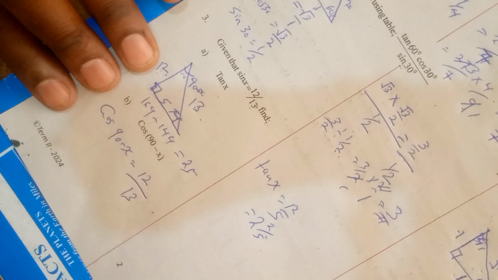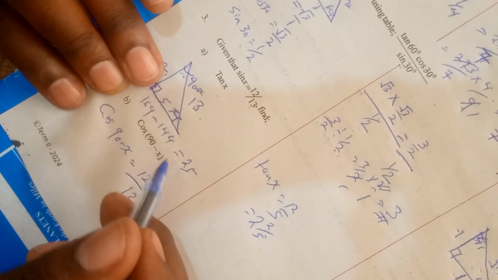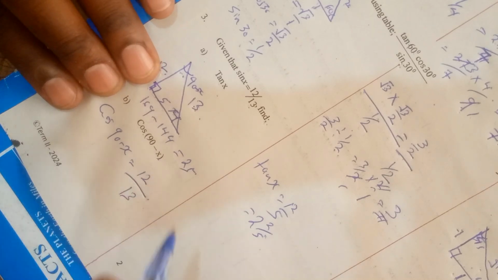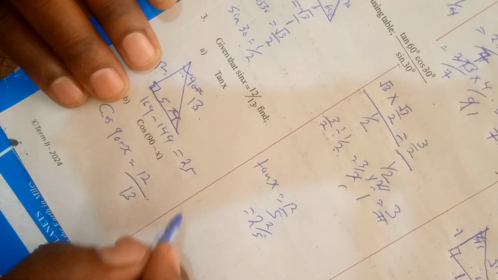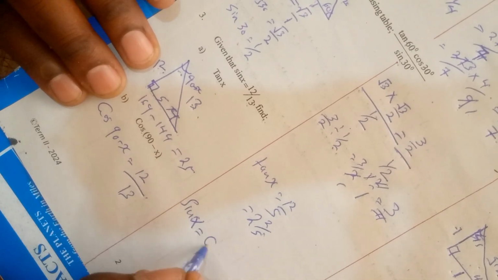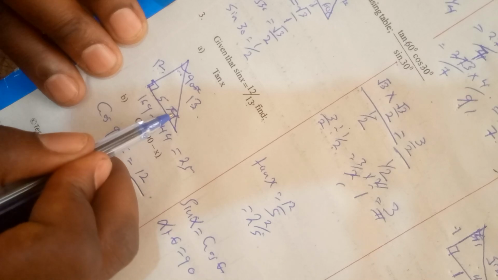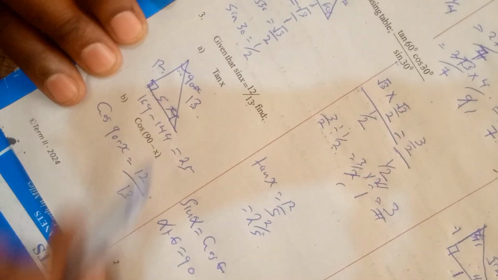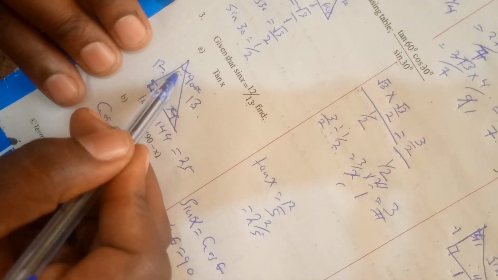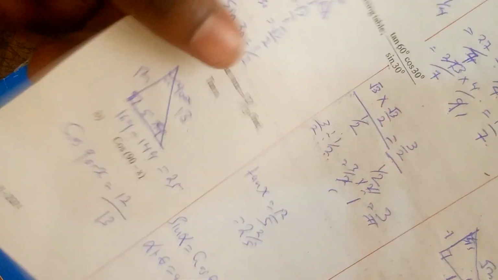Why? There is knowledge here we must understand again when it comes to trigonometry 1. Always, when angles are complementary, if for example I can just give you another example, if sin alpha is equal to cos theta, then it will mean these two angles are complementary. Alpha plus theta will give you 90. That's why the angle here is 45, and if this angle is 60, then the remaining angle will be 30. So 30 plus 60 will be 90. So those are some of the knowledge you must get to know when it comes to trigonometry 1.